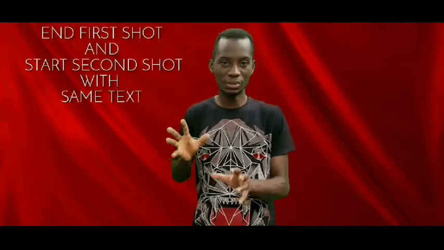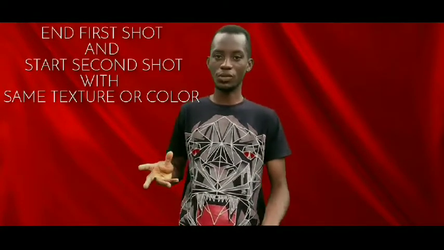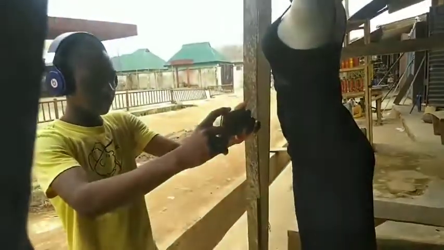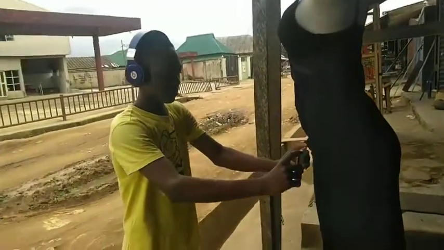The second way you can do this is making sure you end with the same texture. Maybe if you're ending the first video with a black or a texture, make sure your second shot starts with the same color, the same texture. Now it can be easily stitched together without any visible cuts.